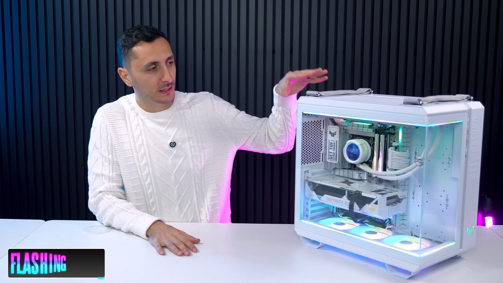Flashing the BIOS is completely optional. If your PC is stable and it's not running into any issues, then I don't recommend flashing your BIOS. It's one of those things where if it's not broke, don't fix it. So if you don't want to flash the BIOS, then just skip over to the next section.